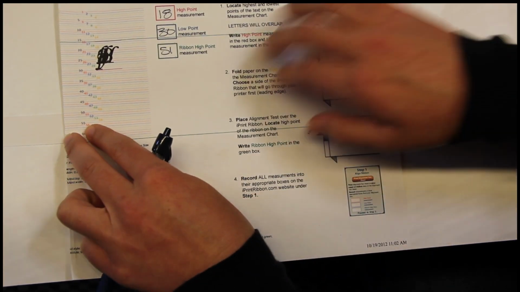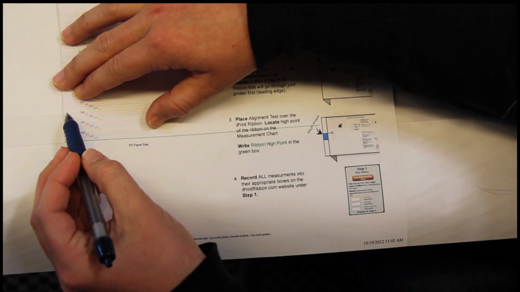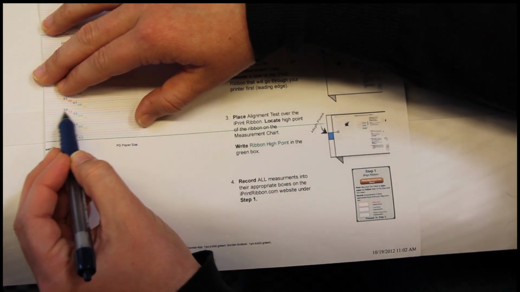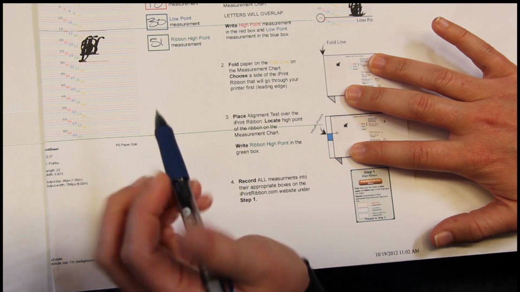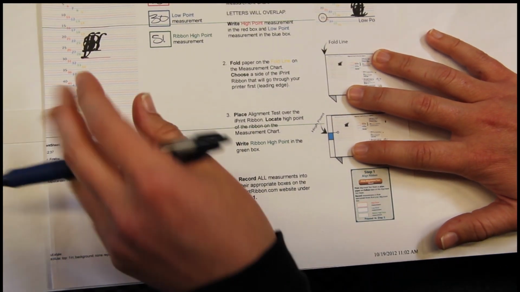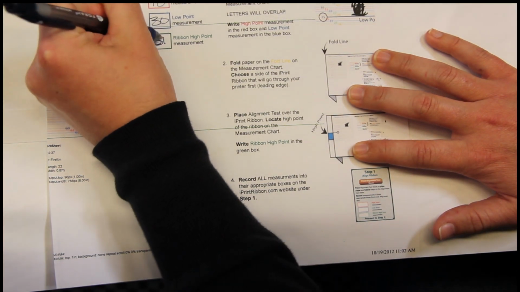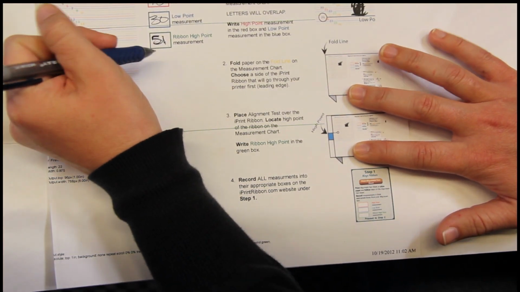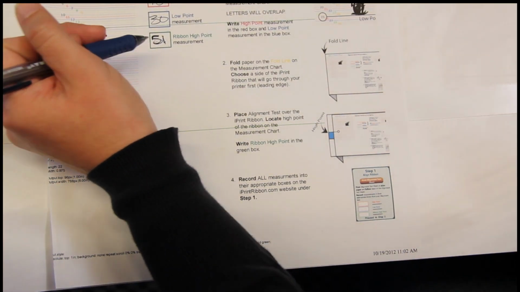So the ribbon high point is going to be this line 50 right here. And just keep in mind 50 or 51. Keep in mind that your numbers might be different depending on your printer. So we're going to put 51 in here. We have our numbers lined up. Make sure to write them down and don't just type them in.